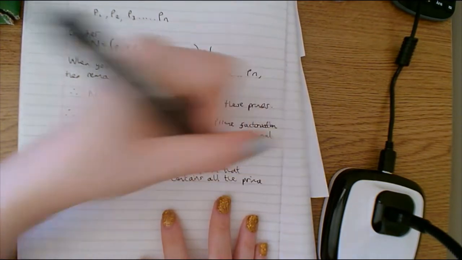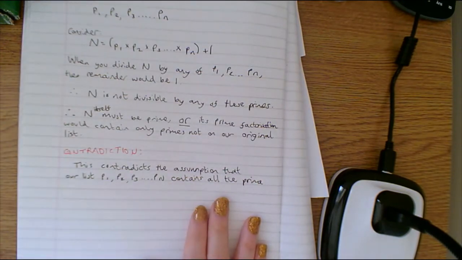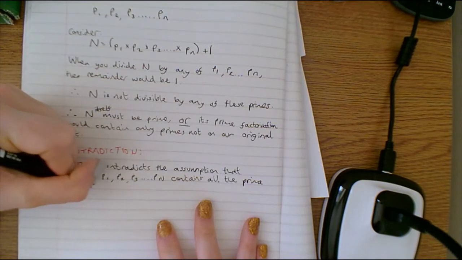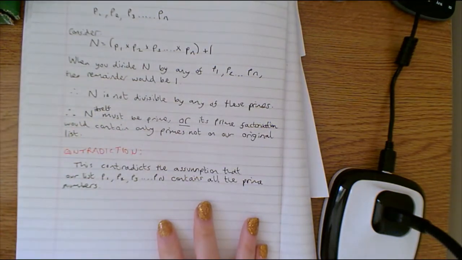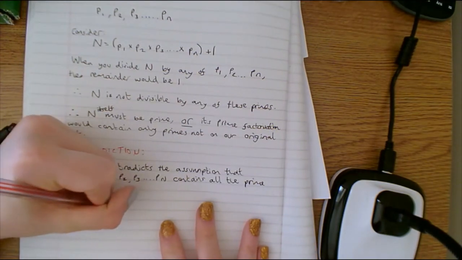Because either n is prime and it doesn't contain n, or there are some other prime numbers that we just didn't include. And so because of that, we can now write our conclusion. Our conclusion, we just restate the thing we were trying to prove.